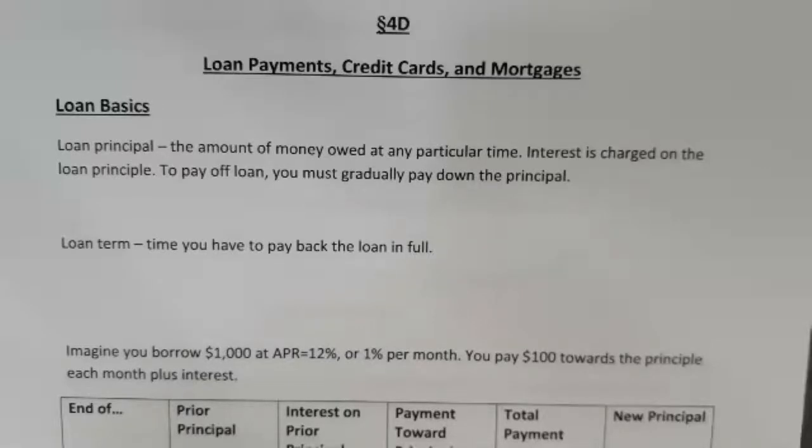Welcome back, Contemporary Math. We are in chapter 4D now. We are going to finish this off with loan payments, credit cards, and mortgages. So this will be the last chapter. You get a crazy formula in. And then the next section, we will do taxes. So loan basics.